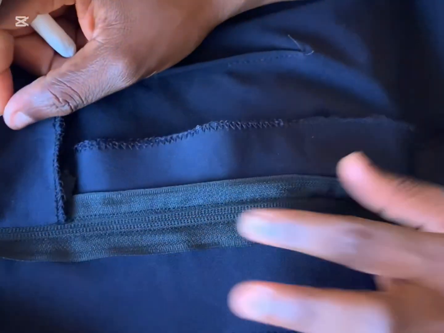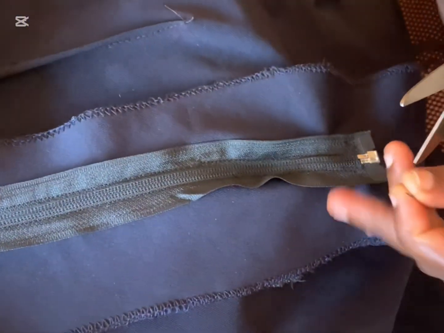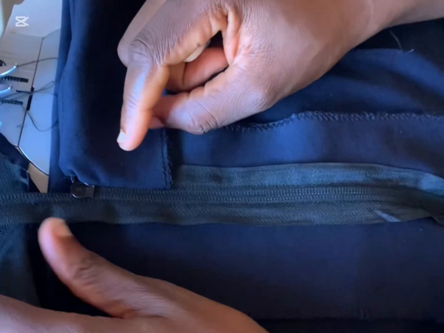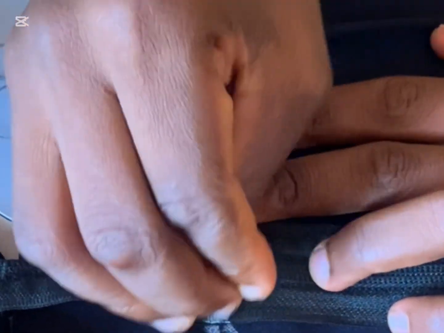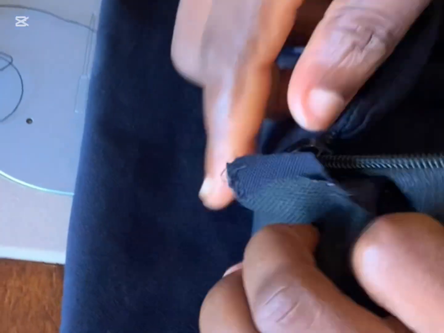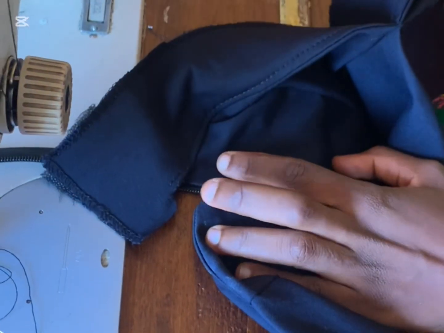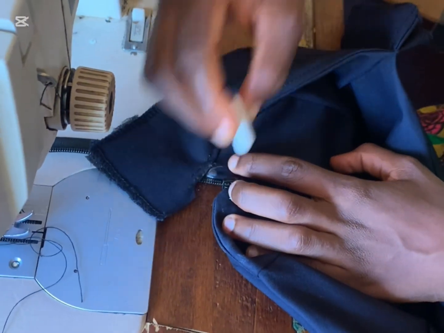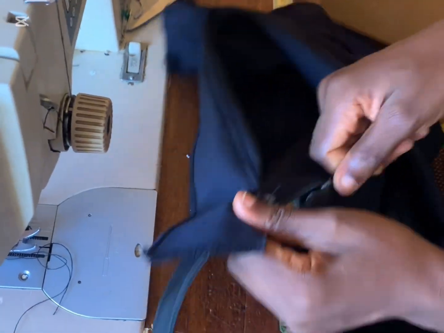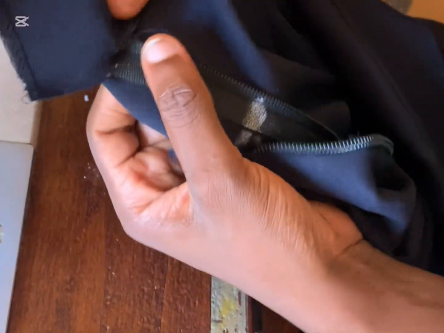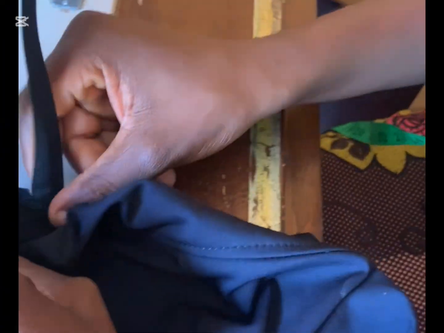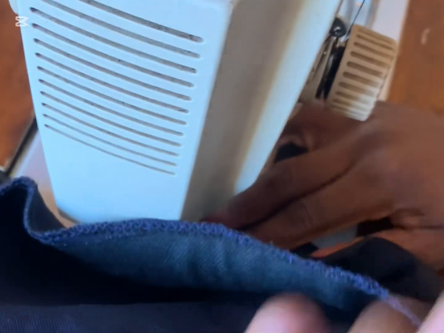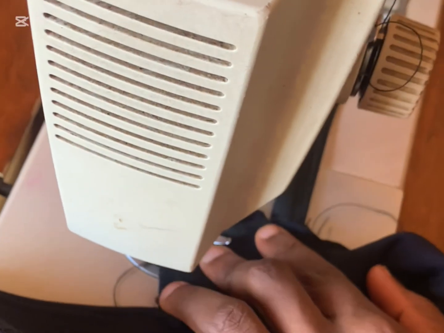I'm fixing the zip. As you can see, I've finished the other part. So I want to show you how I'll finish this part. You're going to look at this lace and you're going to chalk it. After you chalk it, you're going to open it, and also make sure that they are on the same place, same line rather. So you are going to do it like this. Now you are going to sew it. So I'm going to sew it.